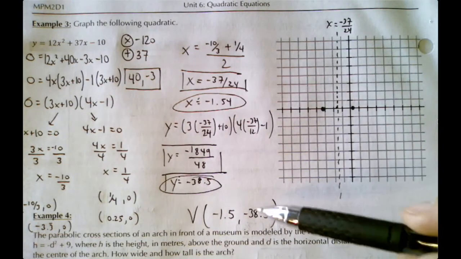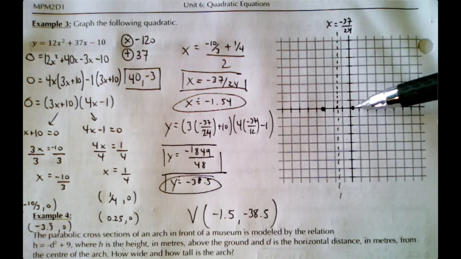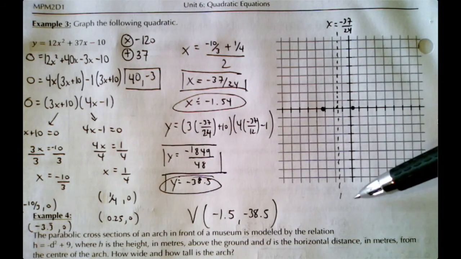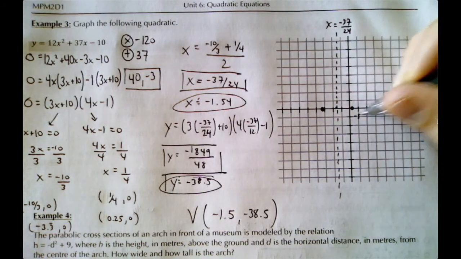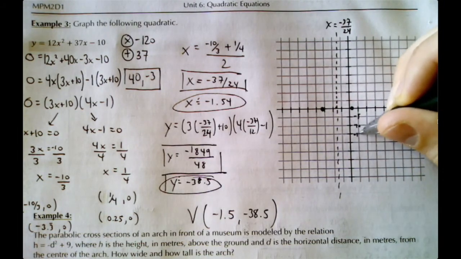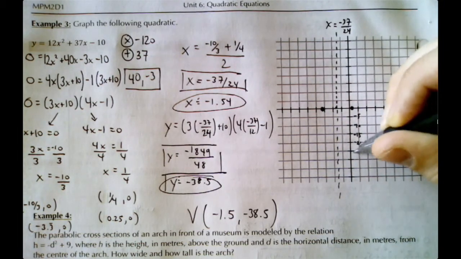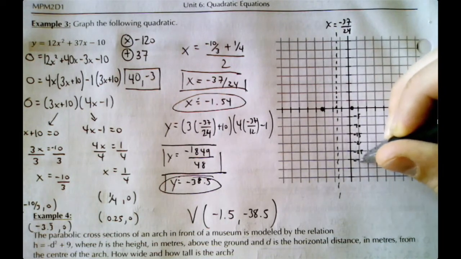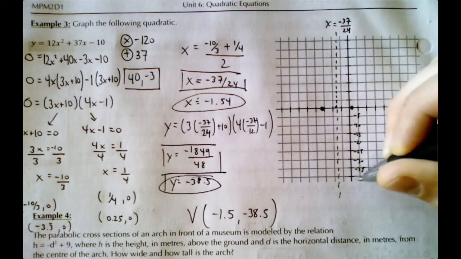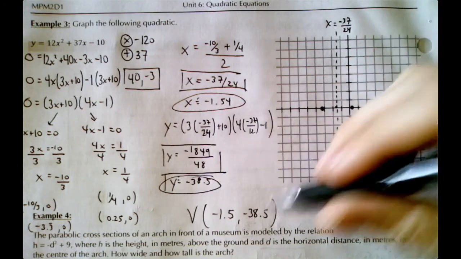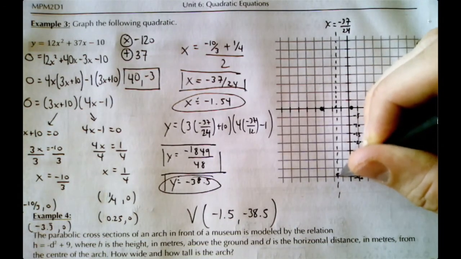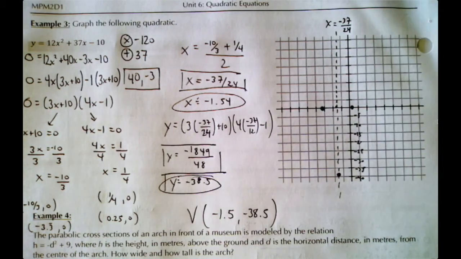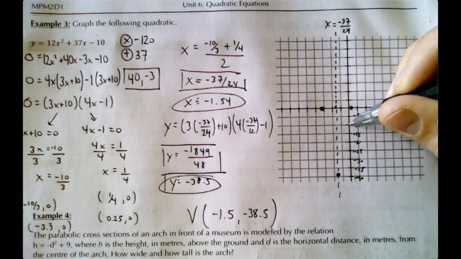So if we want to fit negative 38.5 on this scale, we can't just go down by ones. Let's go down by 5s. So this will be negative 5, negative 10, negative 15, negative 20, negative 25, negative 30, negative 35, negative 40. So negative 38.5 would be here. And now our y-intercept of negative 10 will fit a little bit nicer because it would just be right here.